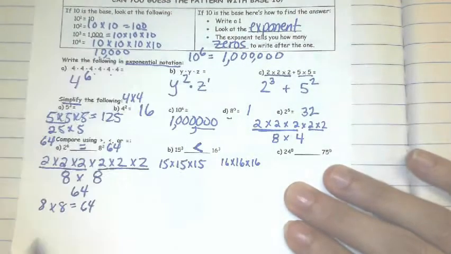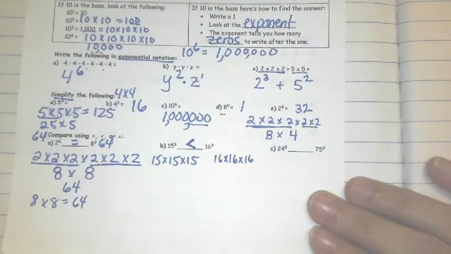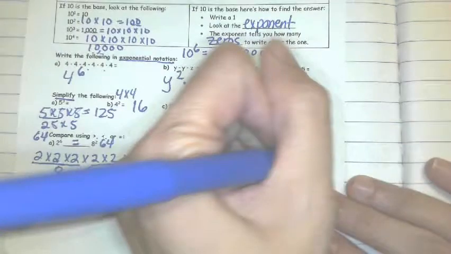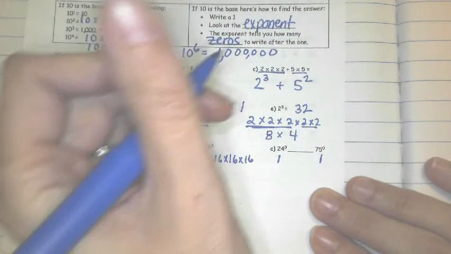And then the last one, 24 to the 0 is 1. 75 to the 0 is 1. So they're both equal. Okay, so there you have it.